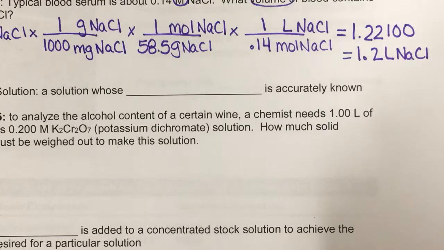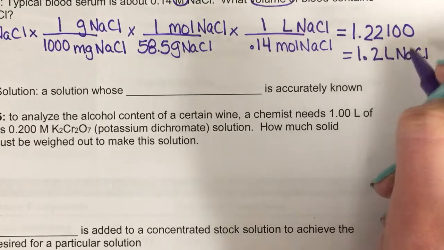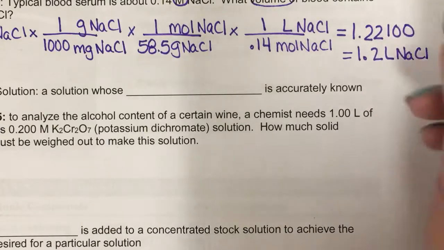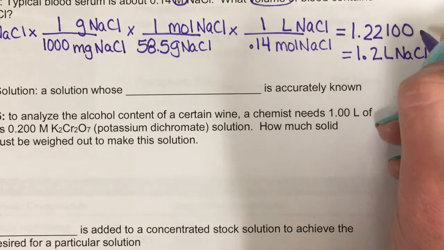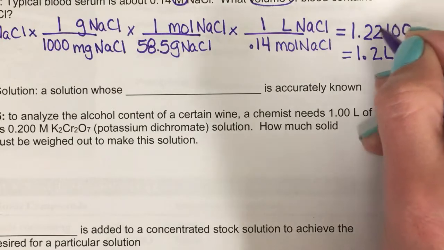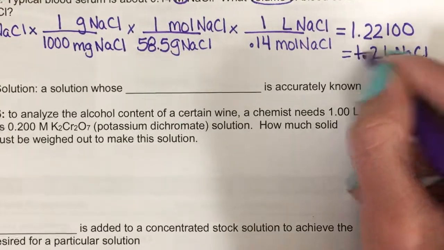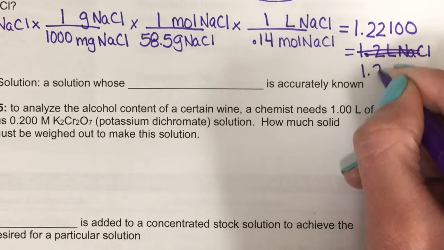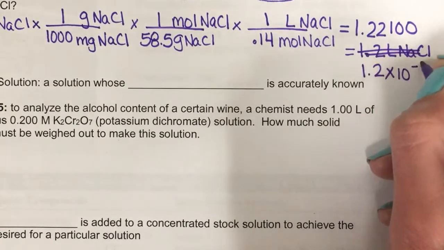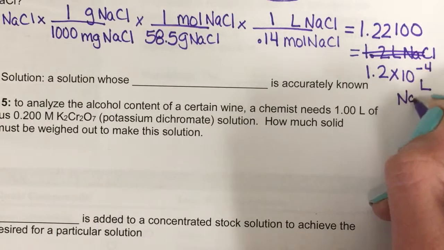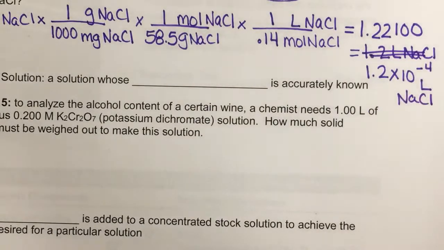Ooh, no it doesn't. Hang on. Not liters. I left off my units. When you plug this into your calculator, be really careful you don't do what I just did. This is actually 1.22 times 10 to the negative 4th liters of NaCl. Okay, so be careful when you're looking at your calculator and don't miss those.